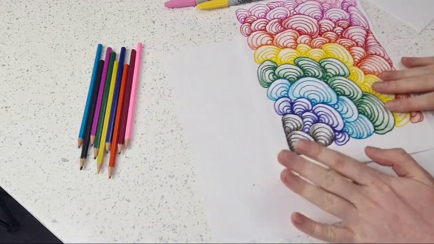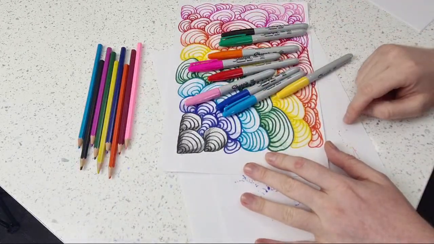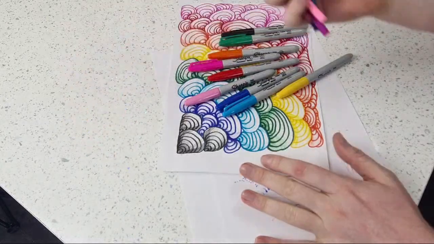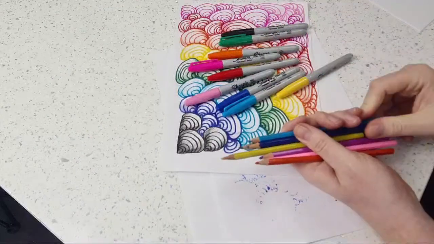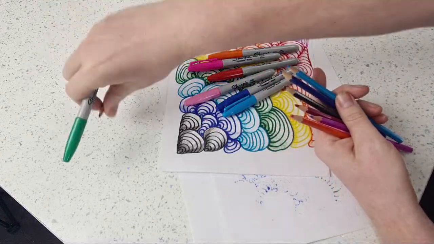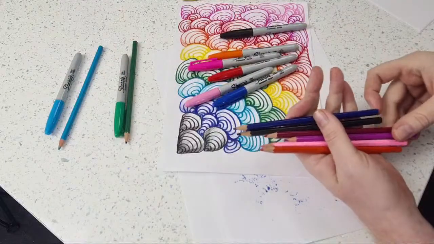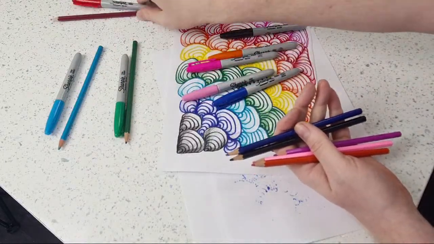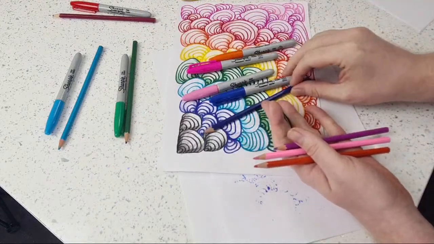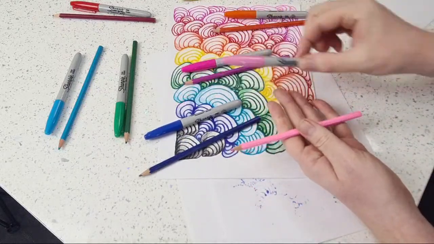Okay, so what you're going to need today is some coloured felt tips. I'm using Sharpies, but any felt tip should be fine. And you also need some coloured pencils. As you can see, I have one coloured pencil for each coloured pen. So you need a coloured pencil that goes with each of your coloured pens: a red pen, a red pencil, orange pen, orange pencil, black pen, black pencil, and so on and so forth. I'm going to recreate the colours I've used in this one, but it is completely up to you what colours you use.